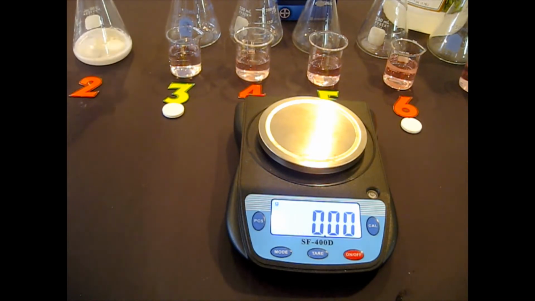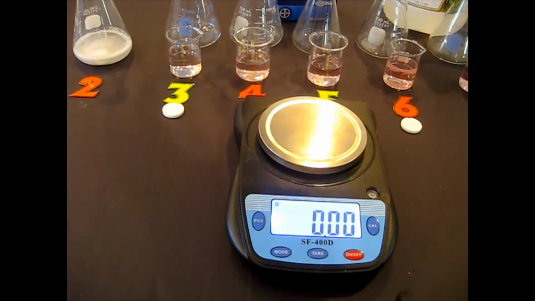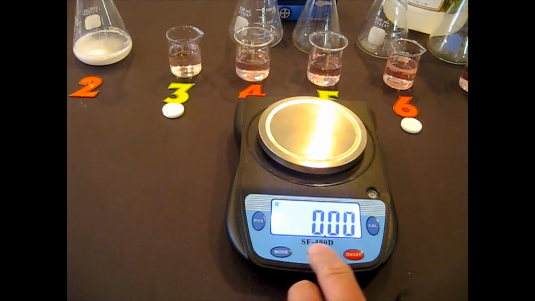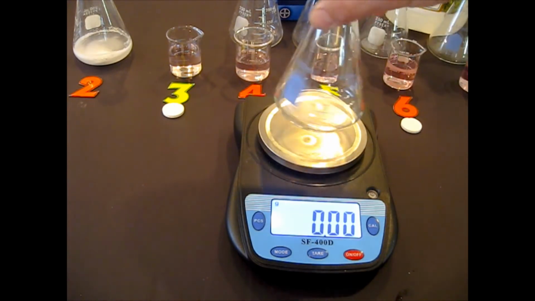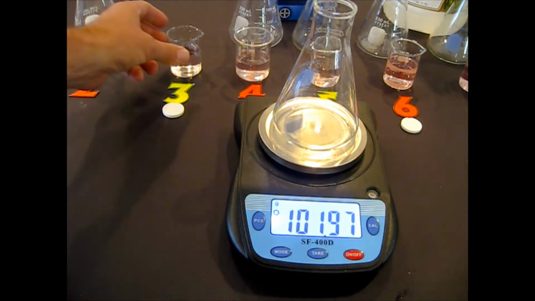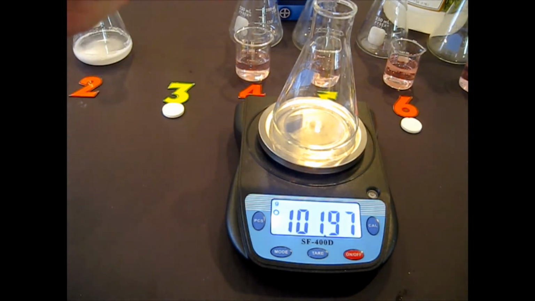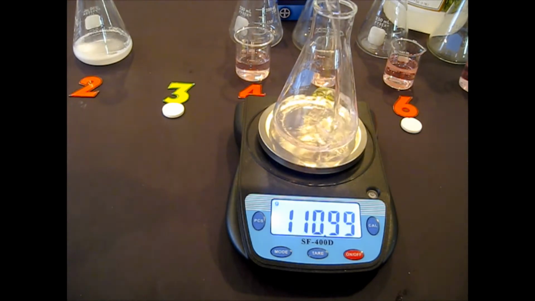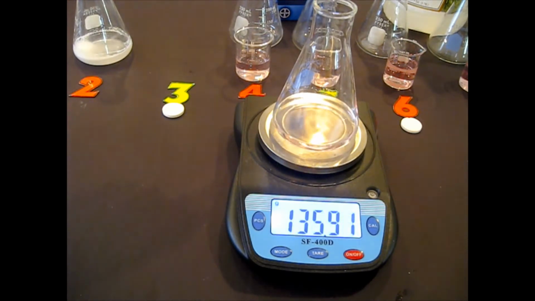Now, I'm going to get experiment 3 going. Okay, again, I want to make sure this is really tared. Okay, here's the flask. Let me write that on the margin. Here's the flask with the liquid in it. All the liquids. That is A, the flask and liquid.